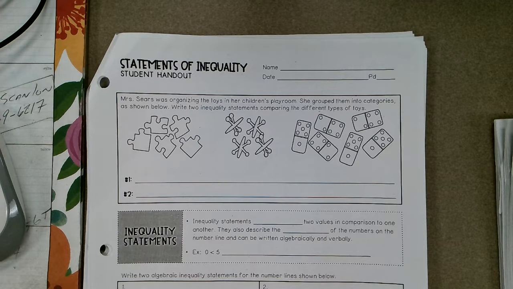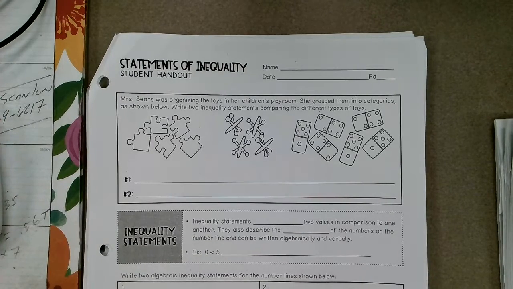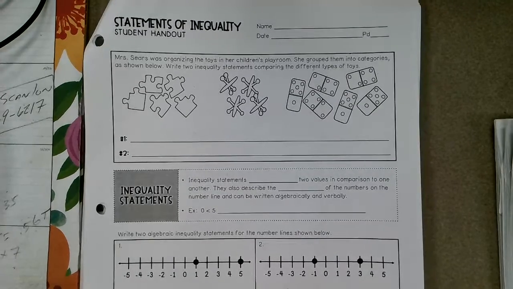Okay, Team Impact, it is Tuesday, October 15th. We're rolling into the last lesson of the number system unit, statements of inequality. We're going to have a great day here today. We have a big warm up on absolute value and division of whole numbers. So let's get into this thing.